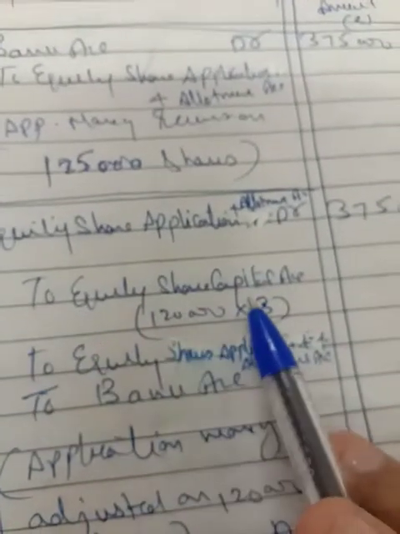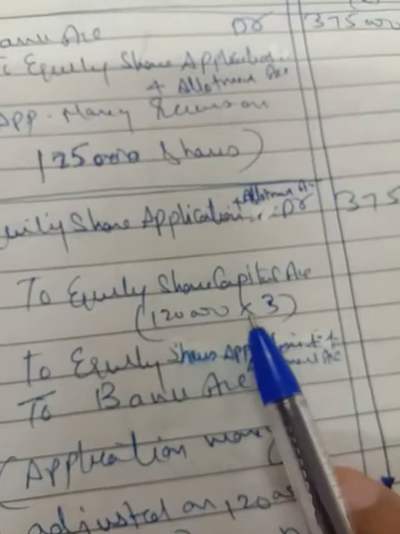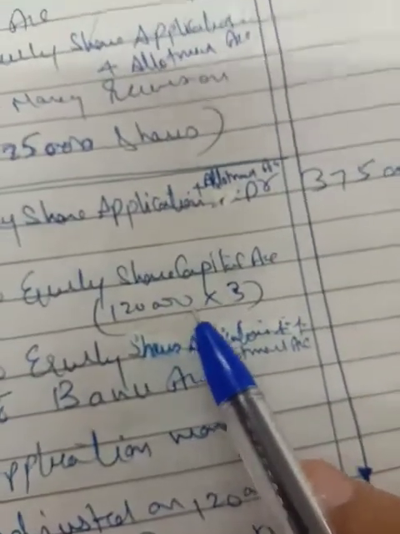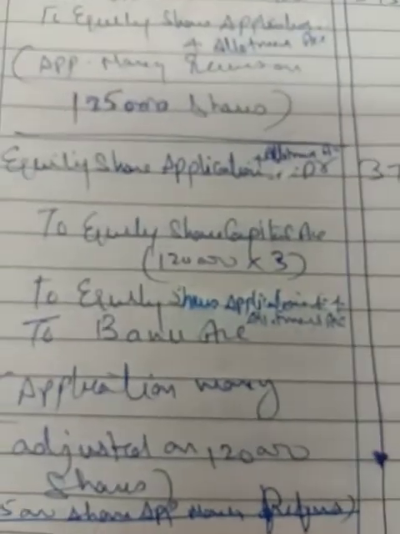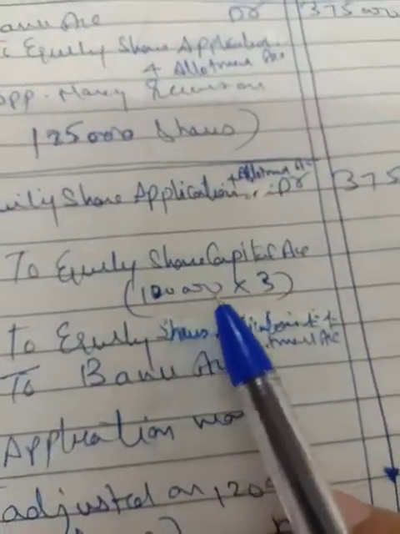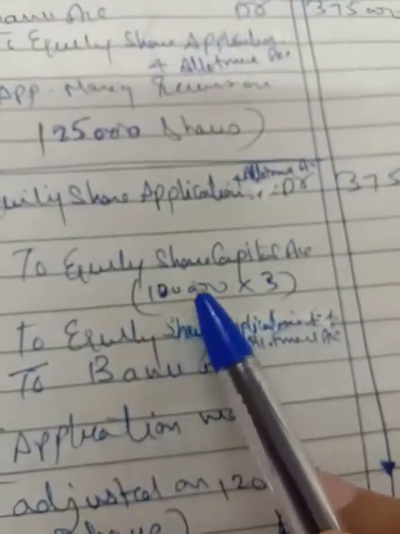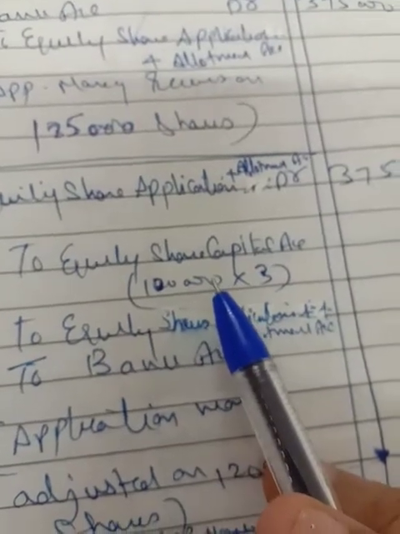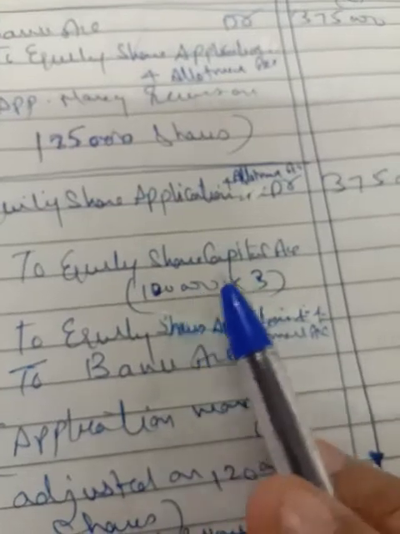Now the equity share capital account will be credited with the application money, that is 1,20,000 into 3, 3 lakh rupees. As 1 lakh shares have been allotted, 1 lakh into 3 will be 3 lakh. So 1 lakh shares were allotted, and that amount is due for equity share capital.